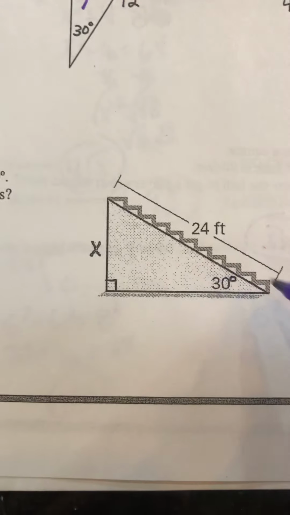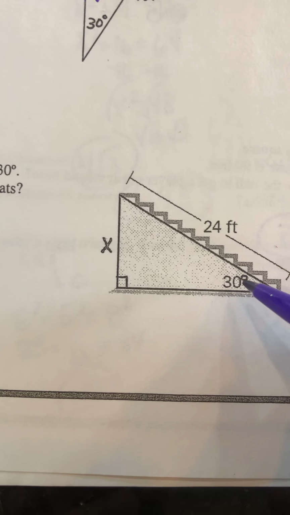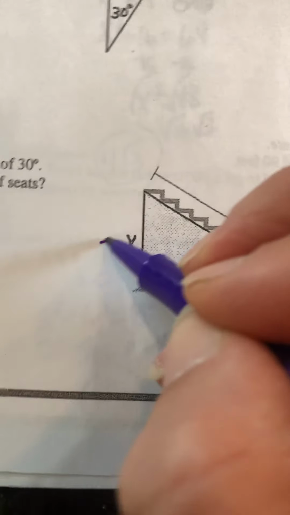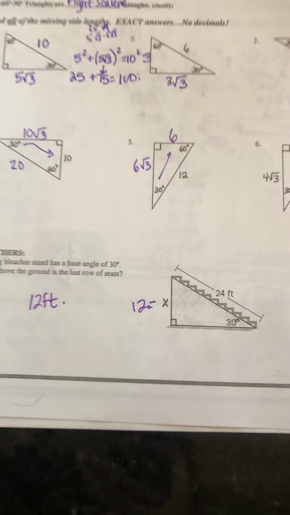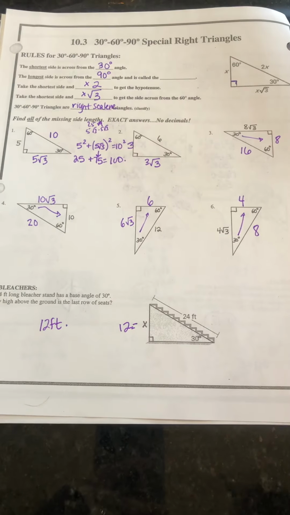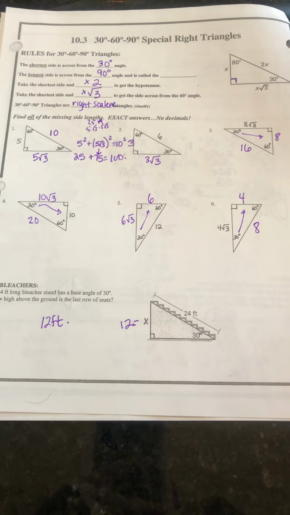The last one is a little story problem, 24-foot bleacher. Of course, that is the hypotenuse, so the side opposite the 30 would be half of that, or 12, and that's all you have to answer, so 12 feet. So there is the pattern for 30, 60, 90 special triangles.